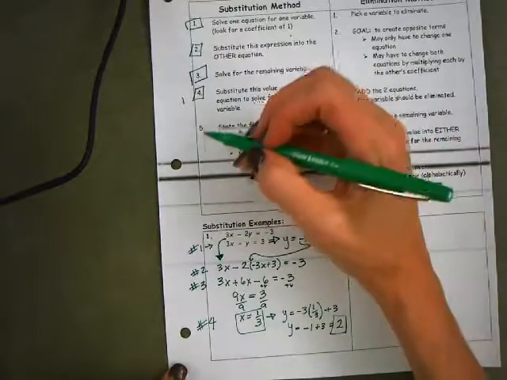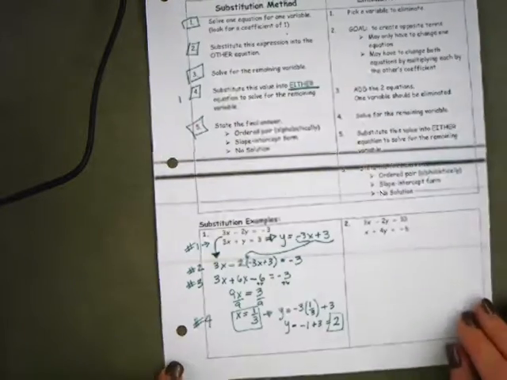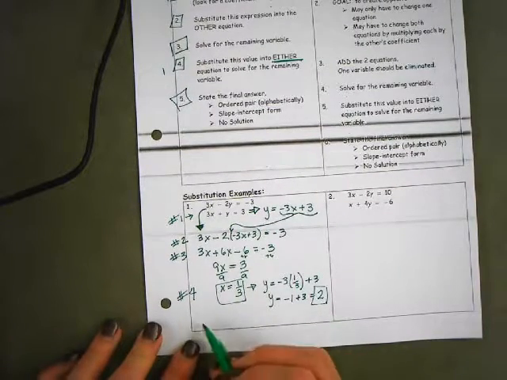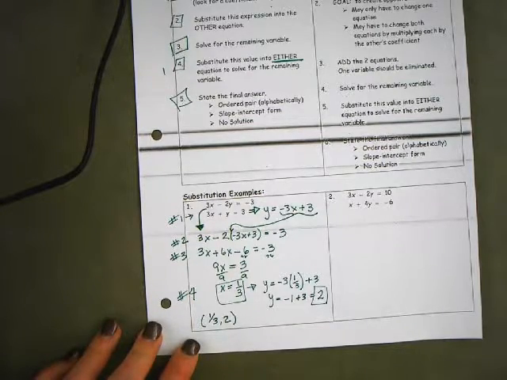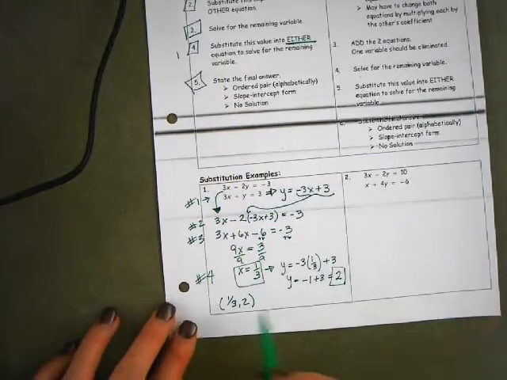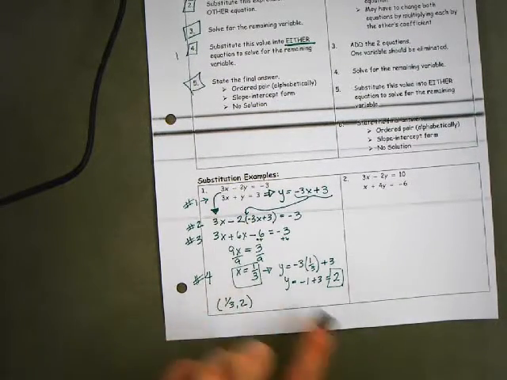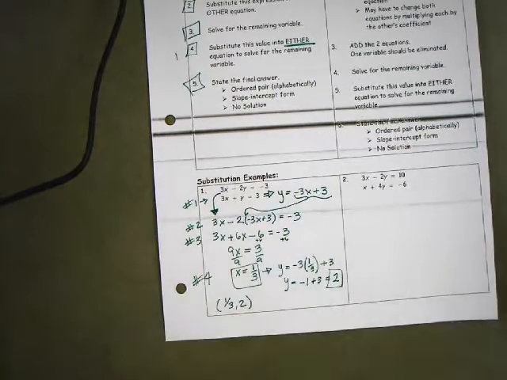So then number 5 says state the final answer. So you do it in an ordered pair. So my final answer would be 1/3, 2. Okay? If, however, we're going to see other examples, this is if it's just one, if it's a one-point solution. You would just do it as an ordered pair.